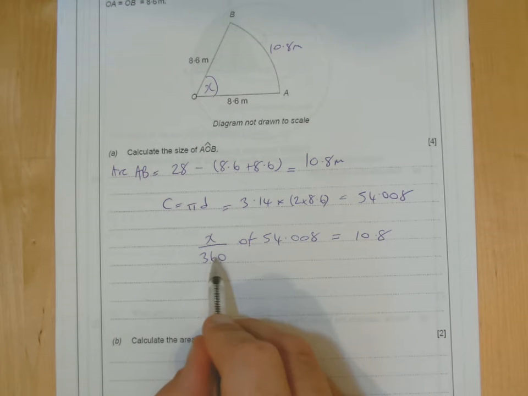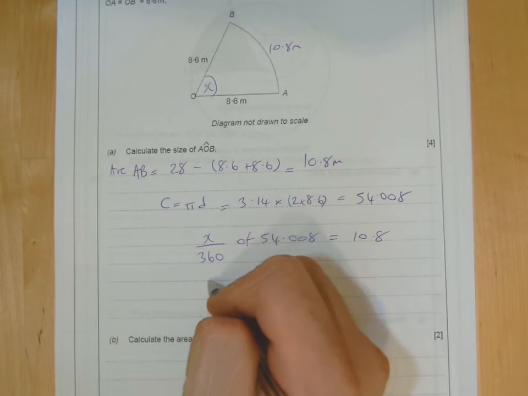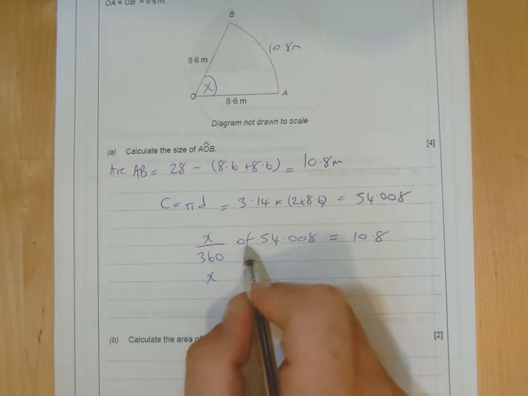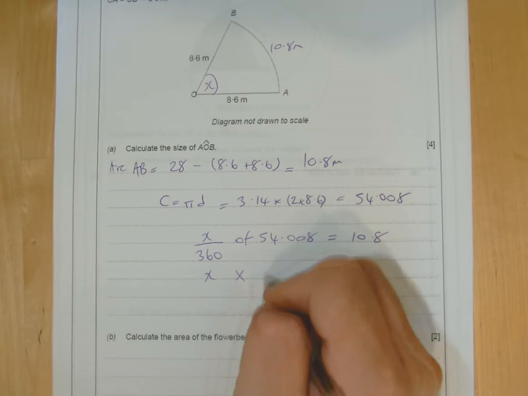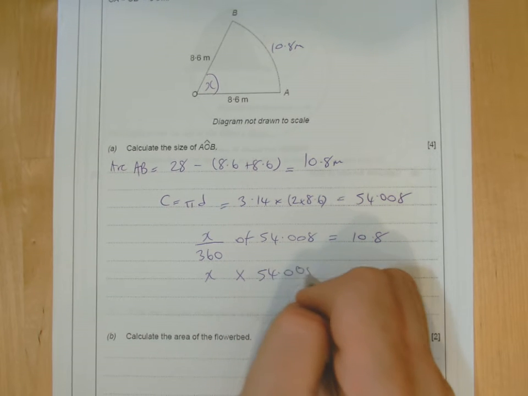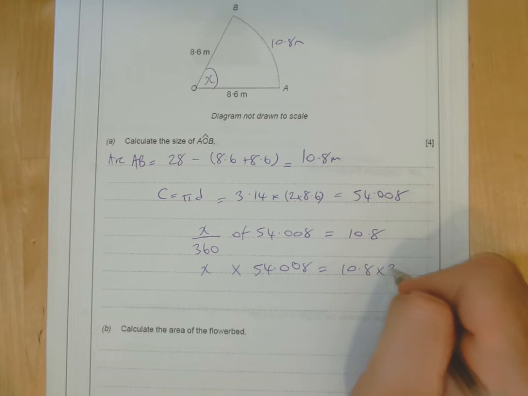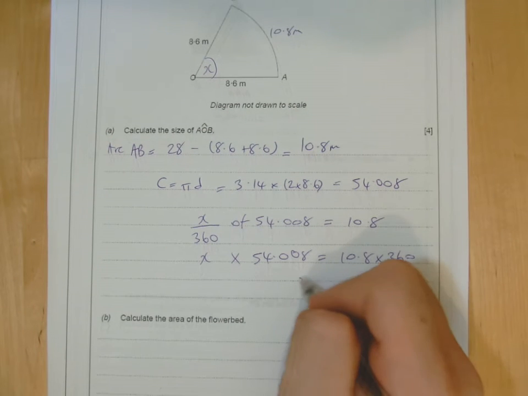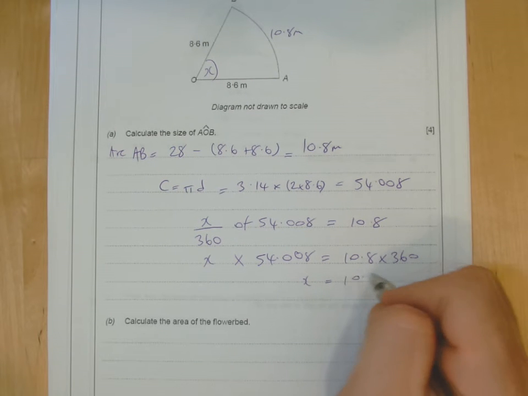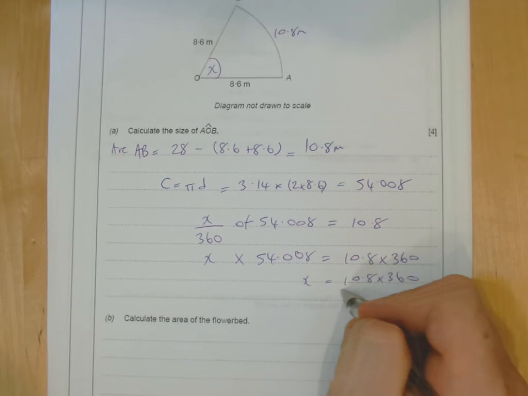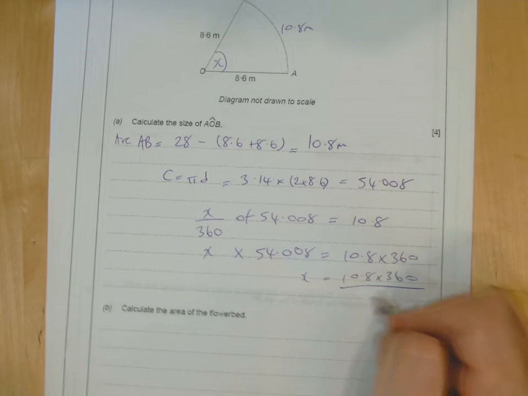So then you just got to do a little bit of algebra here. What I would maybe do, because you've got 360 divided here, take it over the other side in times. And again, of just means times, isn't it? So of is times, and the 360 divided, take it over in times. So then all you're going to do to get x is work this out. I'll do it all in one go. Because you're timesing here, take it over and divide.